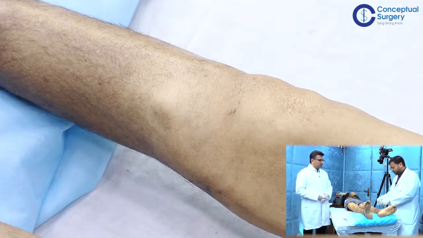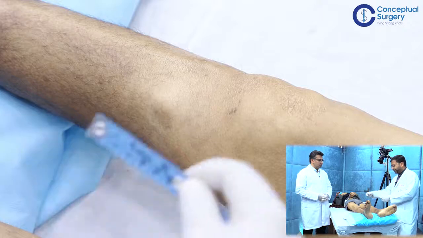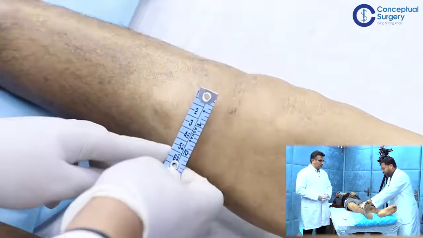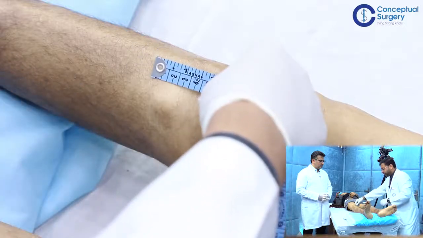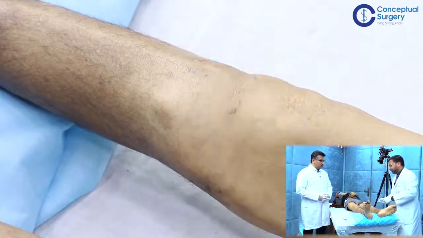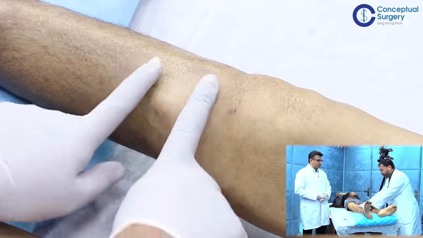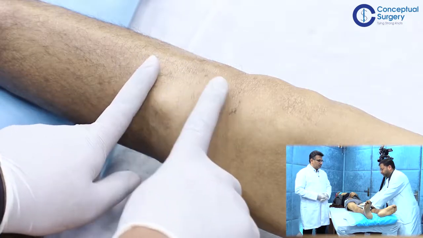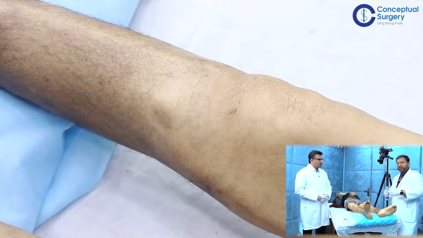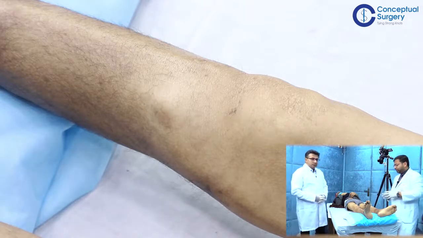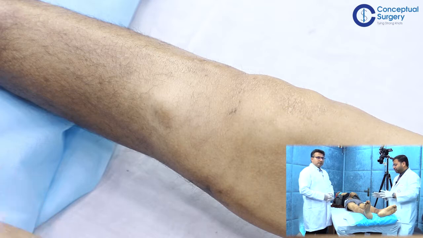So you typically take a measuring tape and you would measure the size of the swelling. Here this swelling is around 4 centimeter into 3 centimeter in size, and sometimes you have to keep your fingers like this and ask your assistant to measure so that you have an exact area in case of a globular swelling. Then you look at the surface and the skin over the swelling.